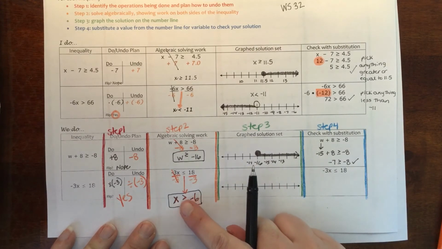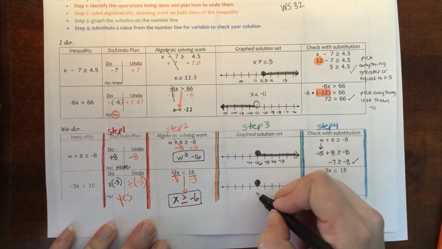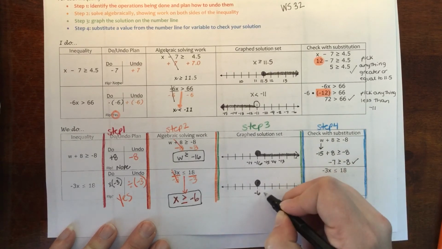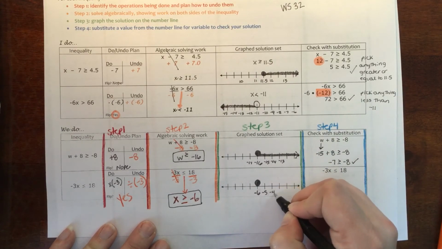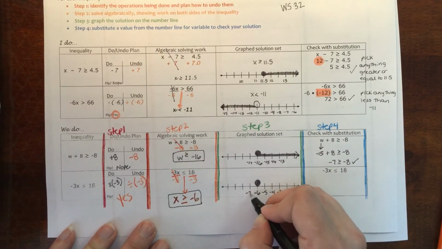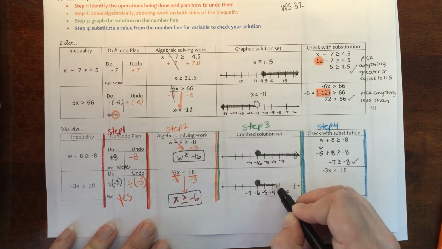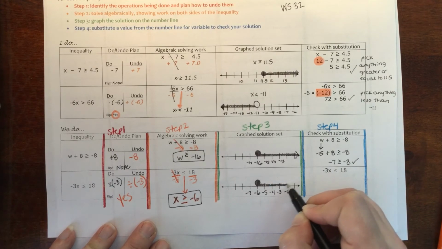This symbol has a closed-in circle because it can include the number -6. And because it is greater than, I'm going to shade numbers that are greater than -6.